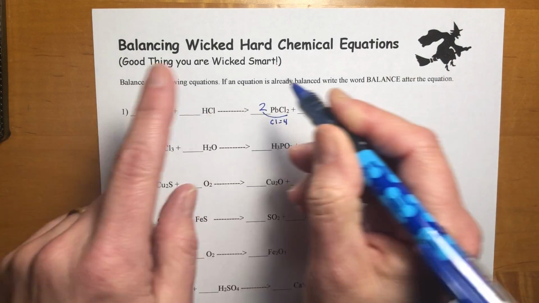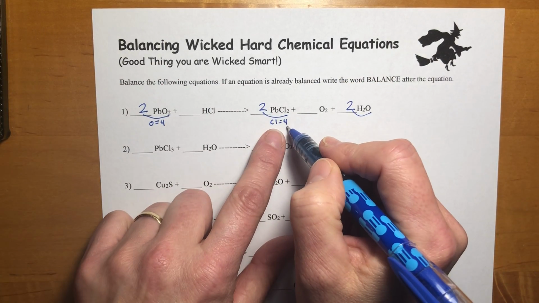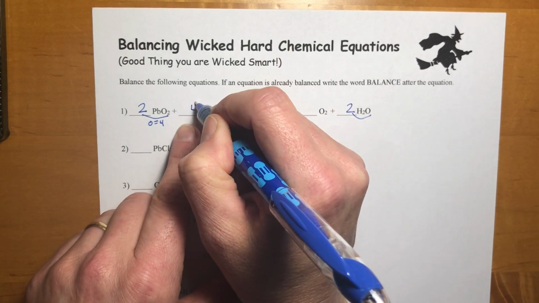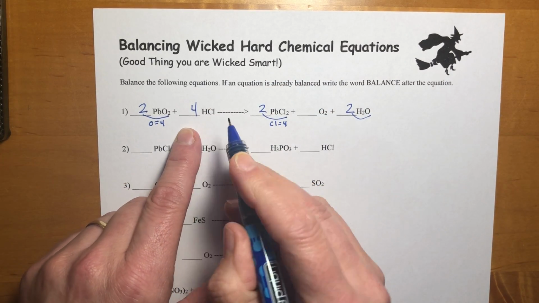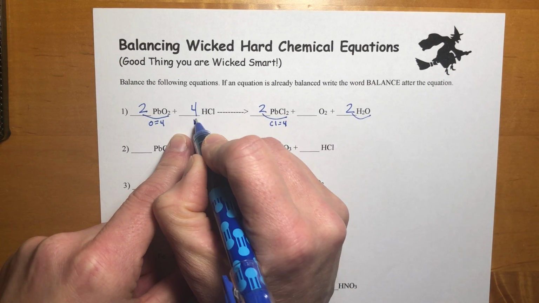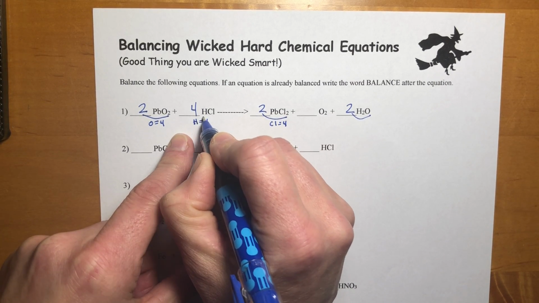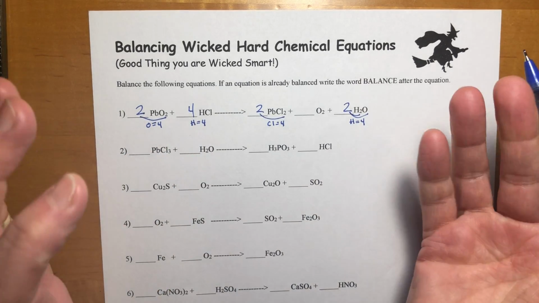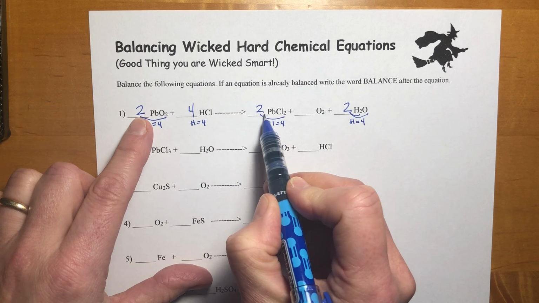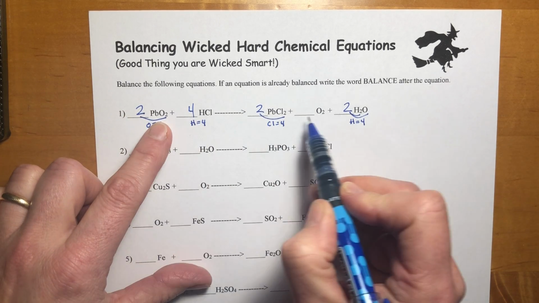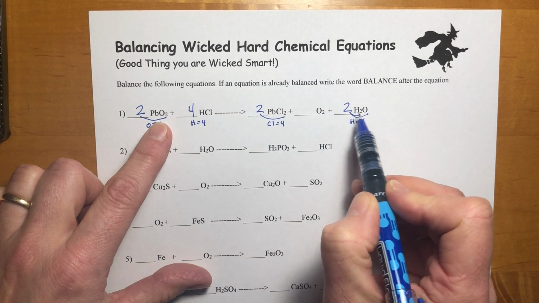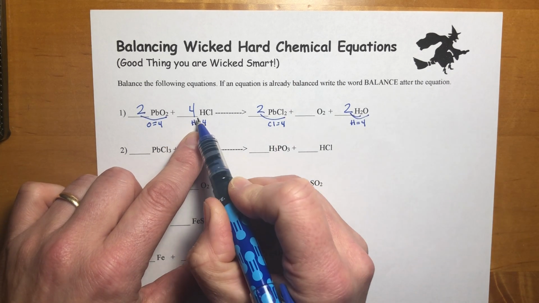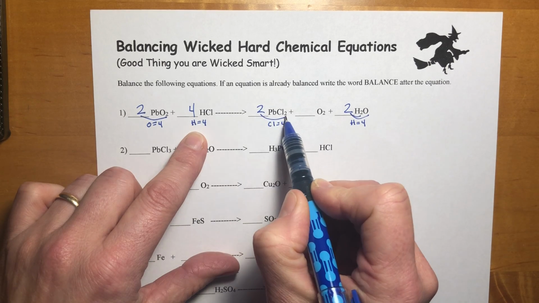Notice you kind of just keep going back and forth, see if you can get it to work. 4 chlorines, this would need a 4. What does that do to my hydrogens? Yeah, that works. Hydrogens 4 now, and the hydrogens are 4 over here. So, and again, when you do a hard one, check it. 2 leads, 4 oxygens, 4 hydrogens, 4 chlorines, 2 times 2, 4 chlorines.